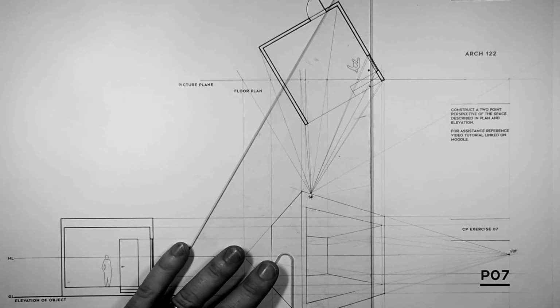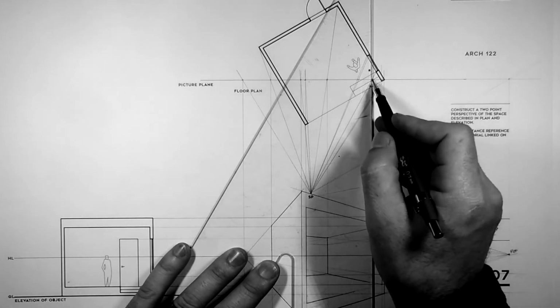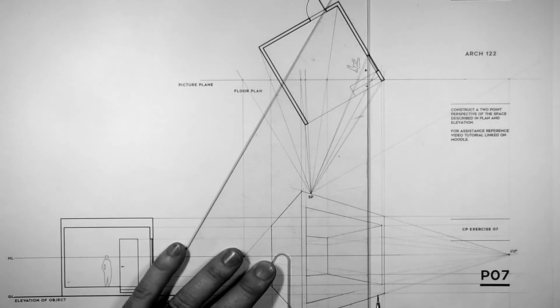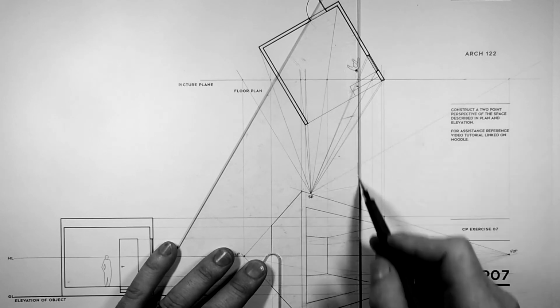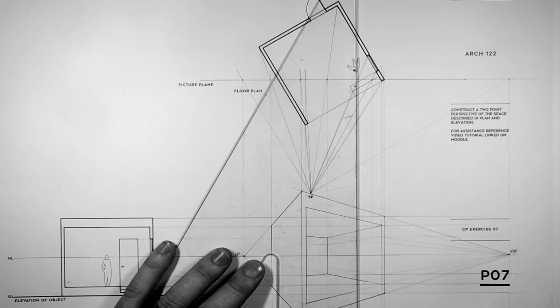Switch to a big triangle here. A variety of tools definitely helps in drafting. So we'll bring that down vertically, and then we'll be very careful and precise to bring these two down vertically.